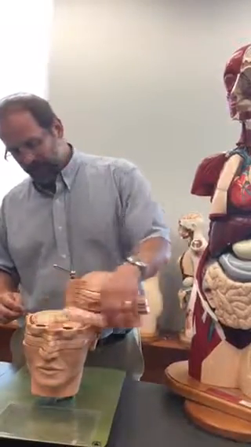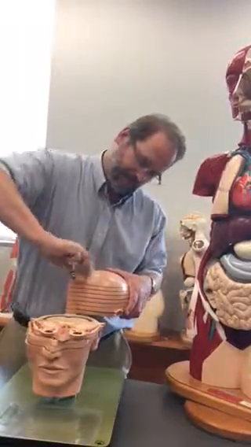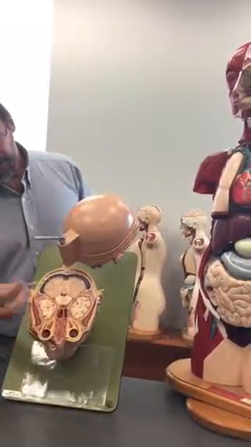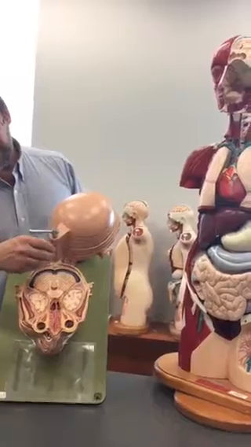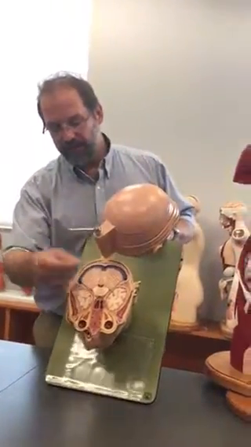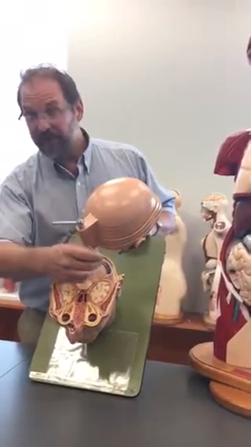where eventually we get down to a point where it meets this funky thing. Okay? It's like a big M. So that superior sagittal sinus flows backwards to here. And this area right here is called the confluence of the sinuses. And that's where the superior sagittal sinus meets this thing called the transverse sinus.